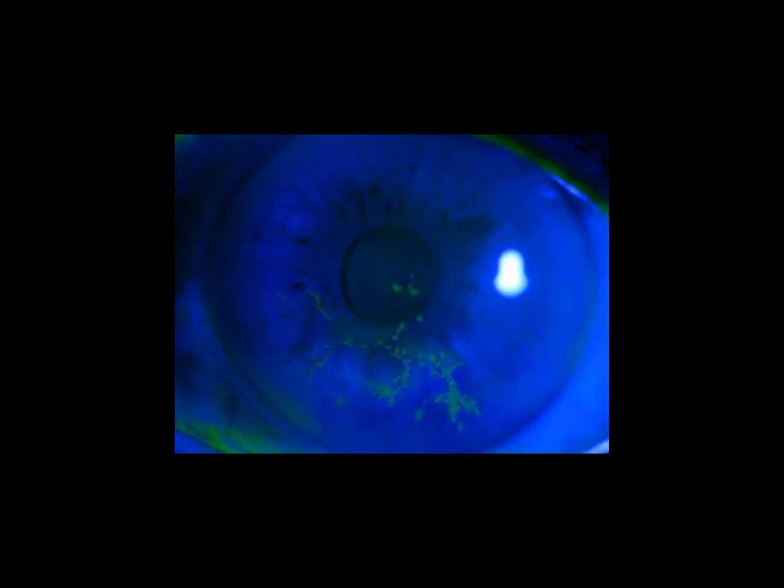So most of these patients will be treated with topical and systemic acyclovir. We can see these dendrites, they are not as well formed as with herpes simplex keratitis, so pseudodendrites or microdendrites.